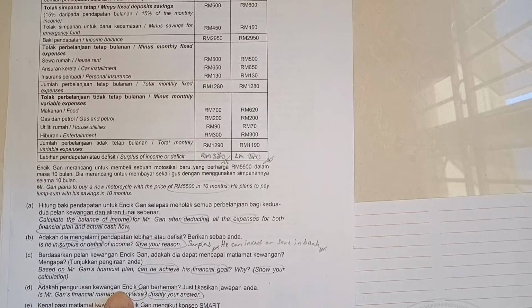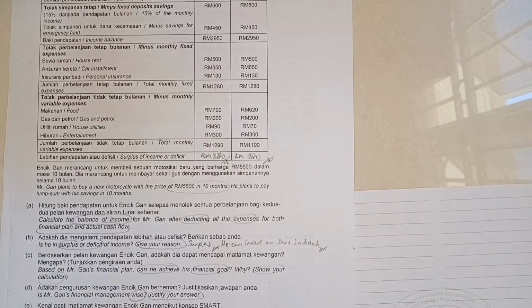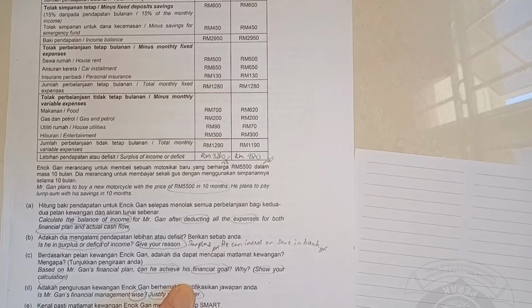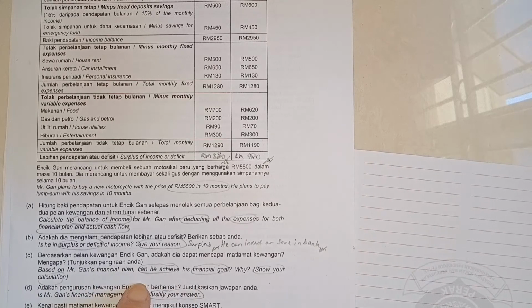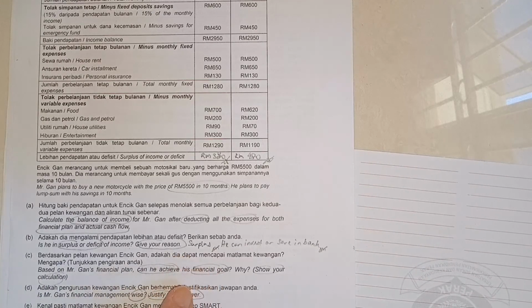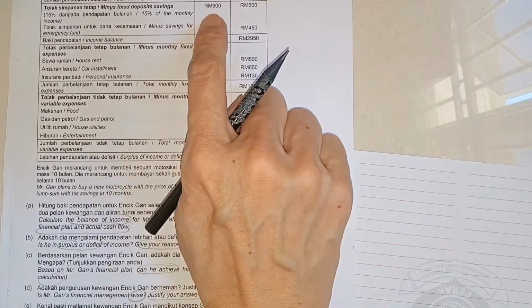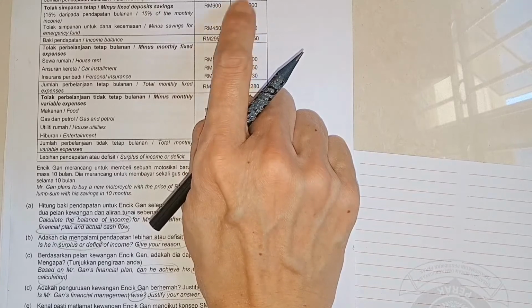So you must write down, if let's say he wants to save in 10 months, this is what he saves, 600.